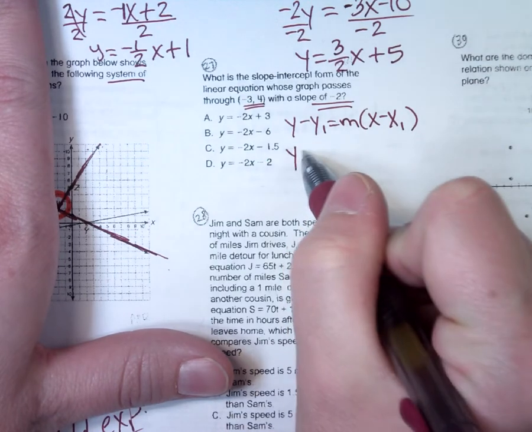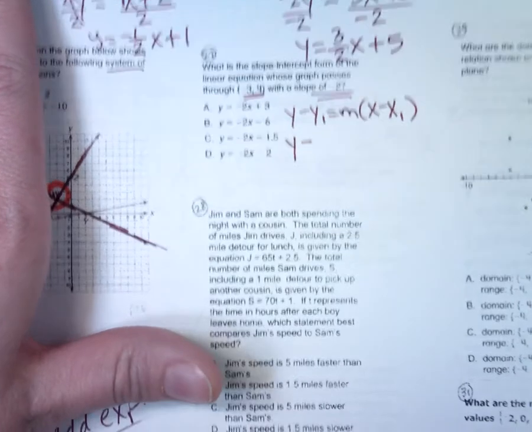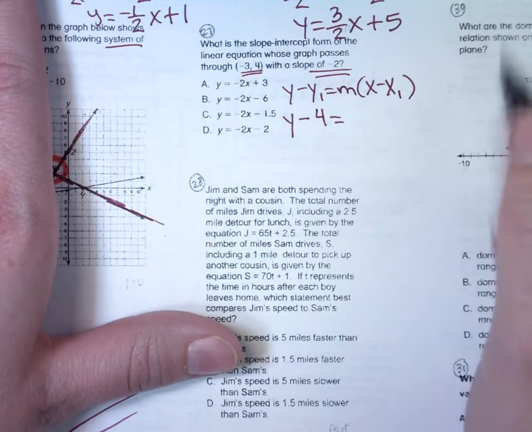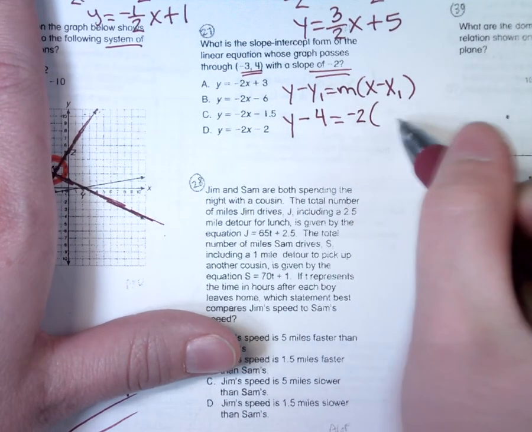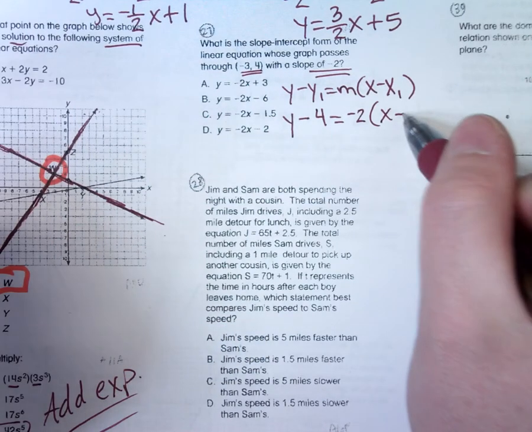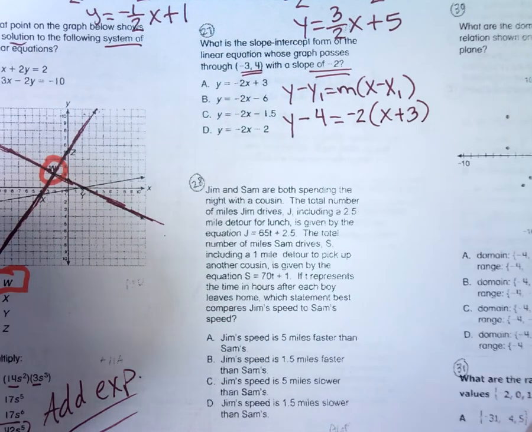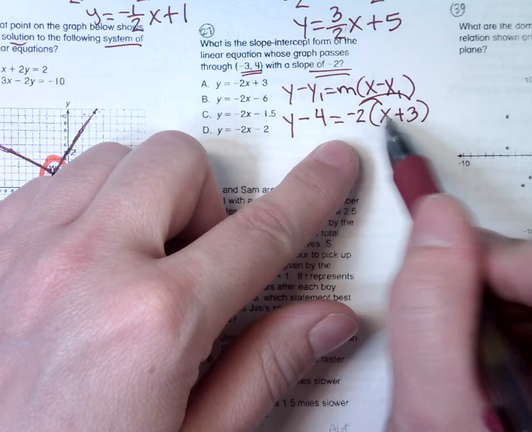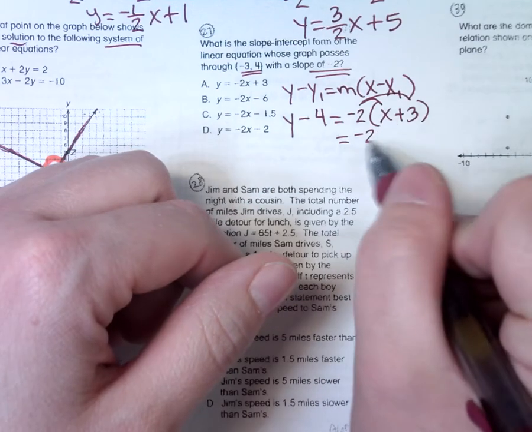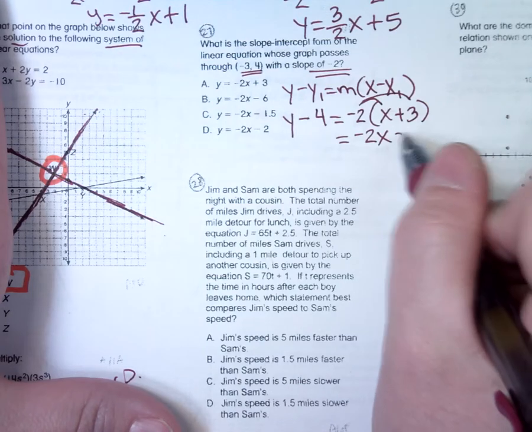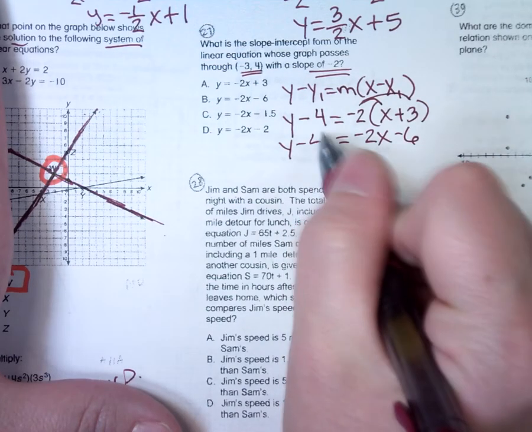So it's going to go y minus, which one's the y coordinate? 4. And then equals, what's the slope? -2, and then in parentheses, x minus negative 3, so x plus 3. When I distribute the -2, what's -2 times x? -2x. And what's -2 times 3? -6. Good. And I'm going to drop my y minus 4.